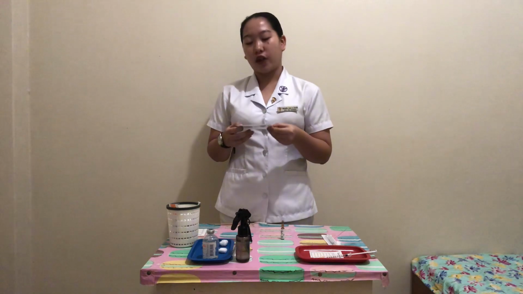Now it's time to break open the ampule. So take the clean gauze and wrap it around the head or neck of the ampule, and break it off the top by bending it away from the body and away from others.